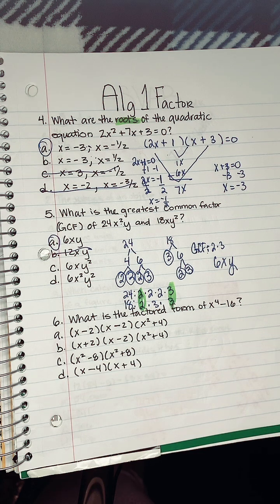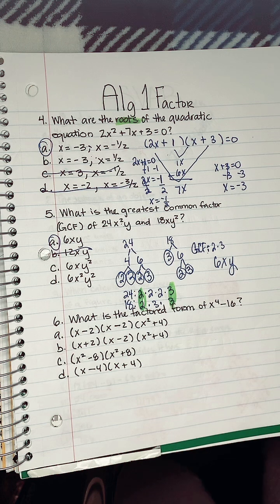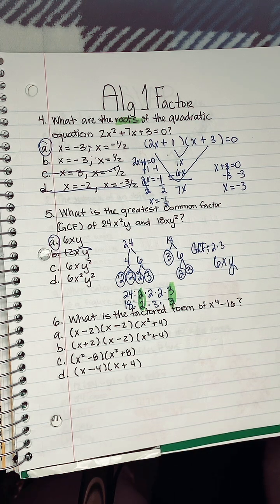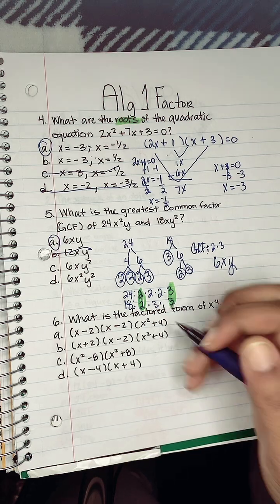C? Okay, so we got a C. See, B. Okay, we getting C's and B's. All right, so difference of squares here.